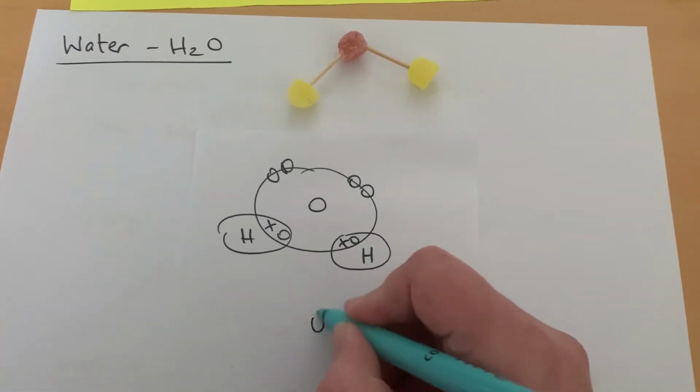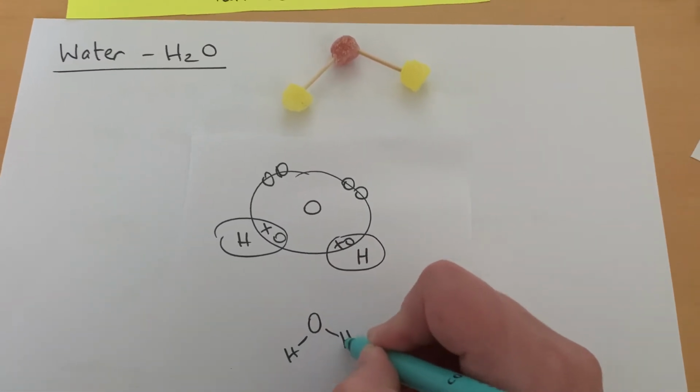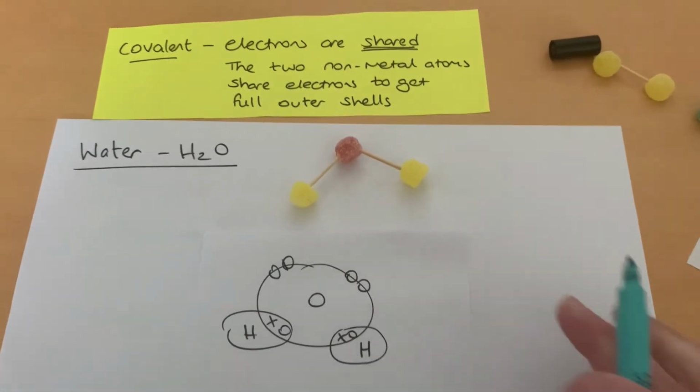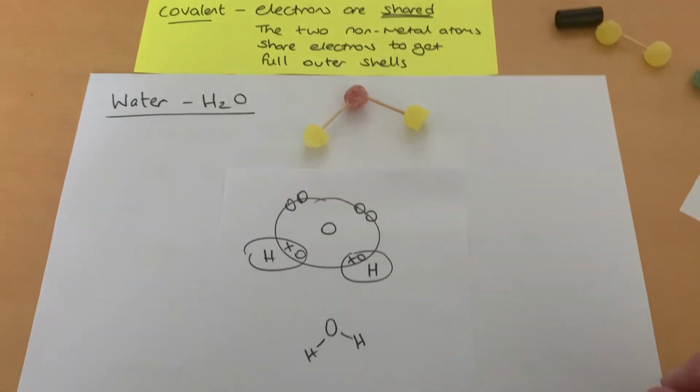And we can write it like this. You might see it written like this. So each of those lines, remember, represents a covalent bond, which is the shared pair of electrons between the atoms.